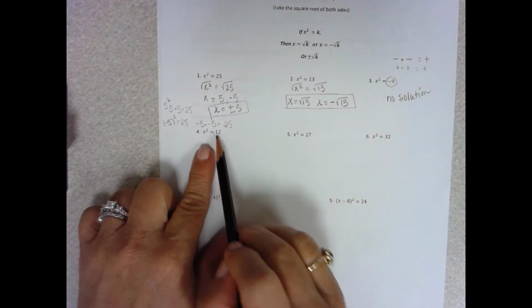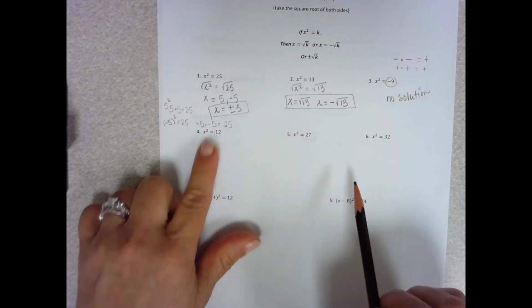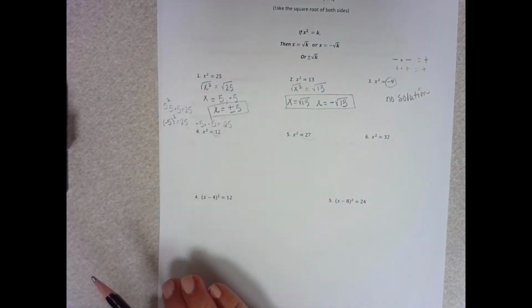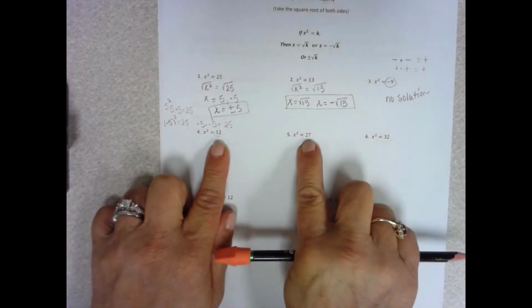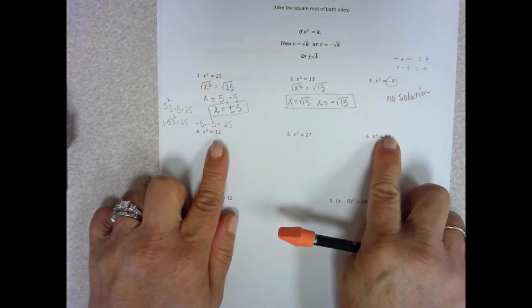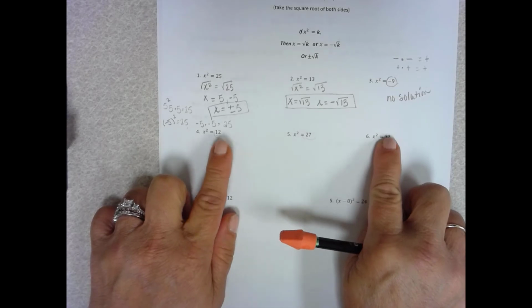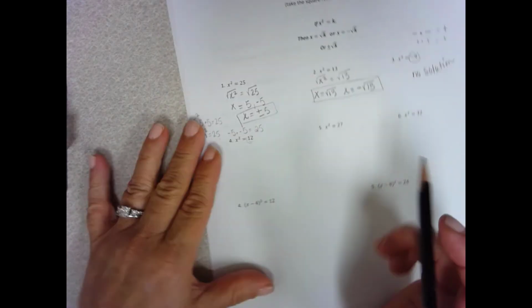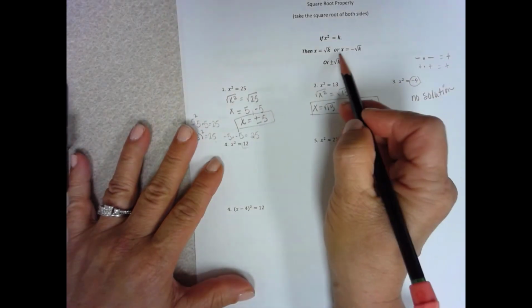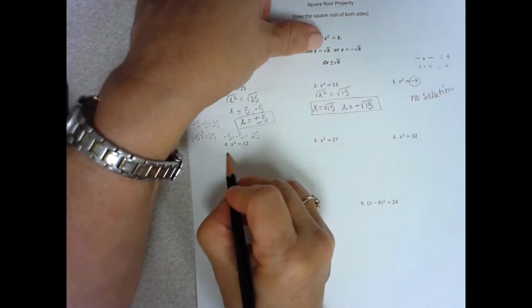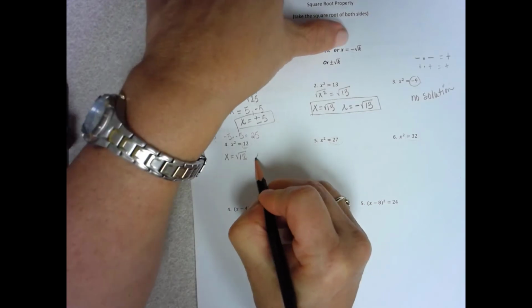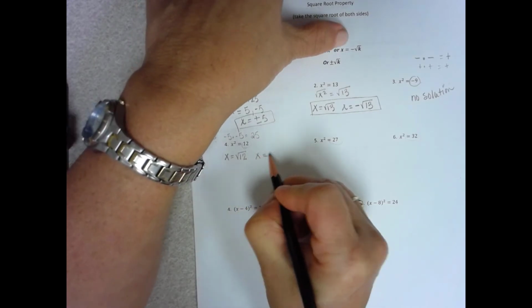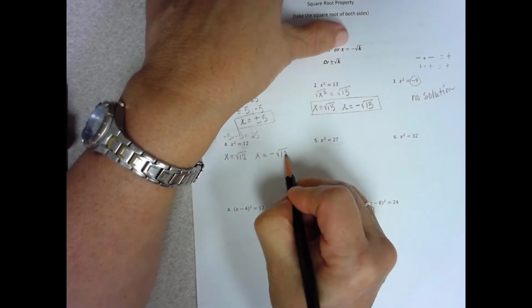Now, what if these numbers were not perfect squares, like 25, or 9, or 4, or 16? These are not perfect squares. So we need to play with this, and I'll show you how to find that. First, let's just follow the rule. X would equal the square root of 12. X equal the opposite of the square root of 12.